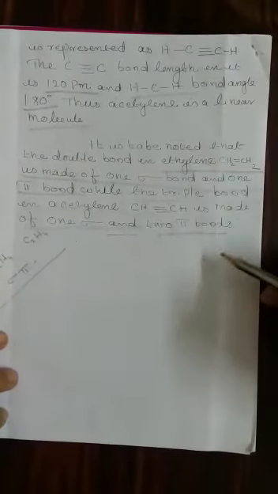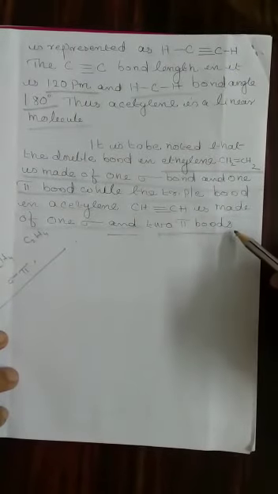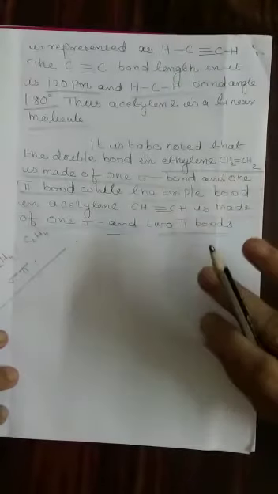Therefore, please follow all the steps in order to write any hybridization, whether it is sp, sp2 or sp3. Write the electronic configuration, ground state, excited state, hybridized state, and the diagram, and the sigma bonds and the pi bonds.